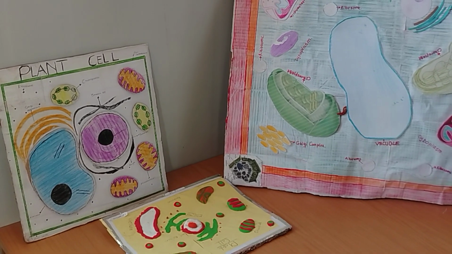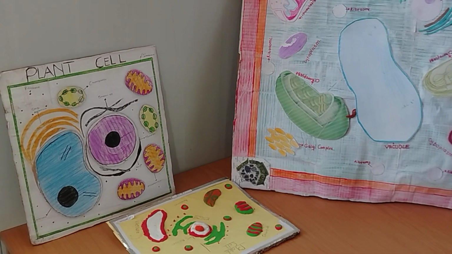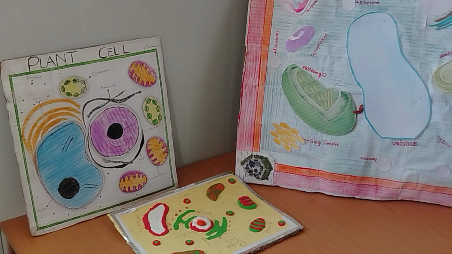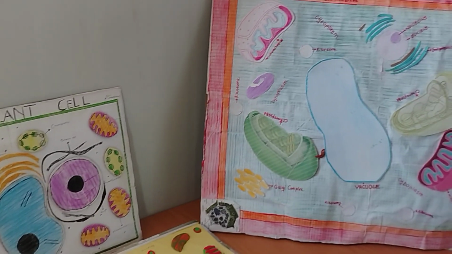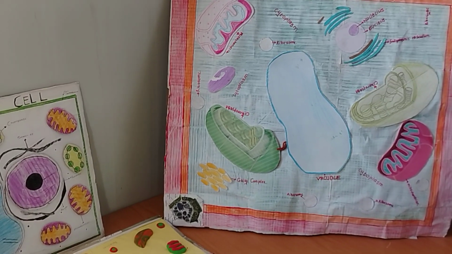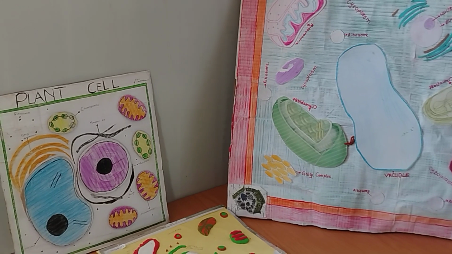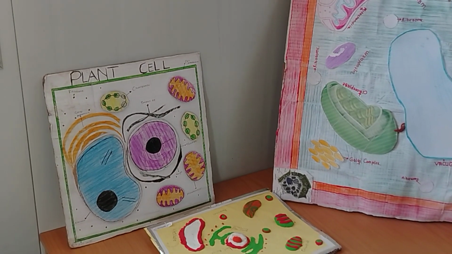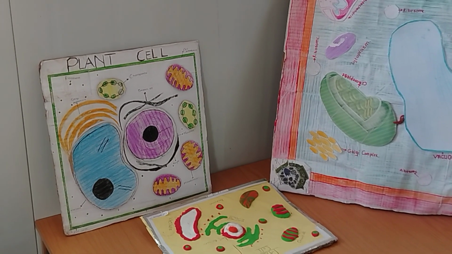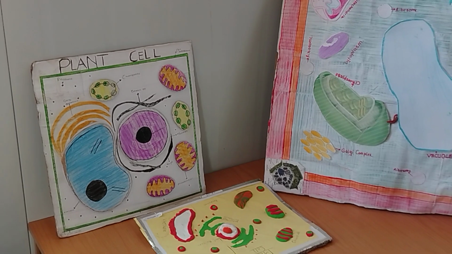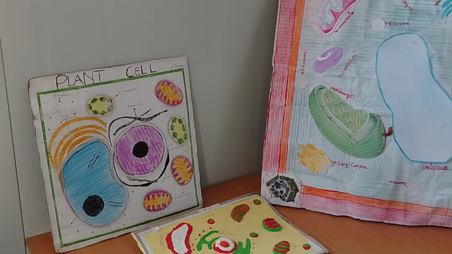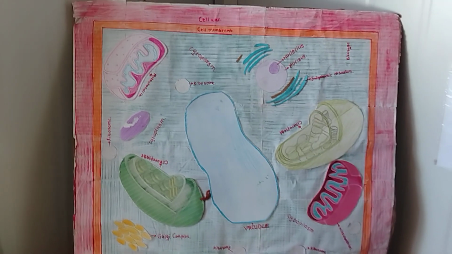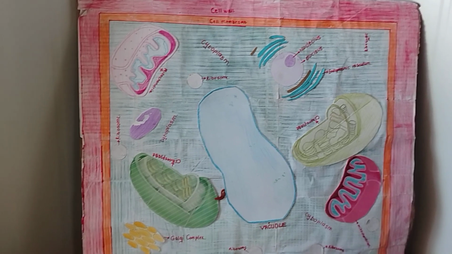Good day. This is the chapter Life and Living under Natural Sciences, the first chapter of the first term. This chapter entails understanding plant cells and how plant cells differ from animal cells, as in which their organelles are not the same. At the same time, their structural components are not the same.